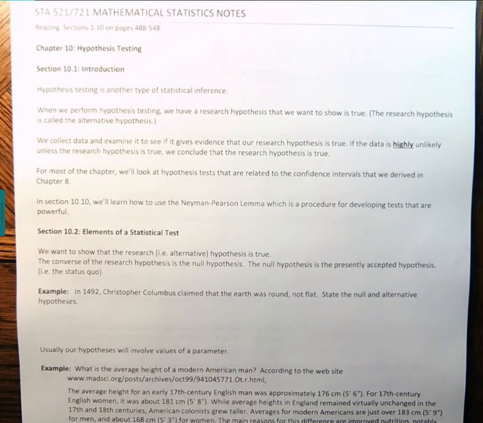And so we're going to start with just a little bit of a review of what a hypothesis test is. As you well know, a hypothesis test is another type of statistical inference. In other words, it gives us a way to take the information contained in a sample to say something reasonable about what's happening in the population. So whenever we perform a hypothesis test, we have what we call the research hypothesis, and that's what we want to show to be true. This is also known as the alternative hypothesis.